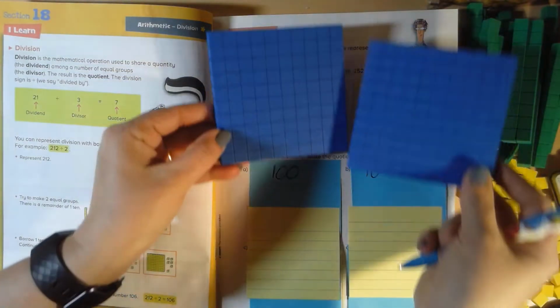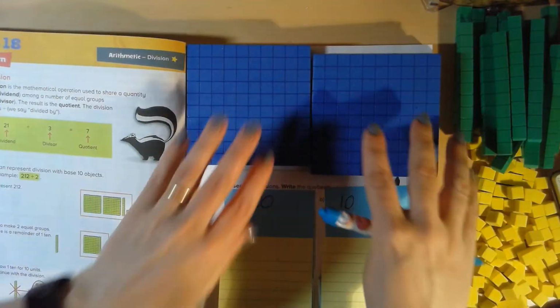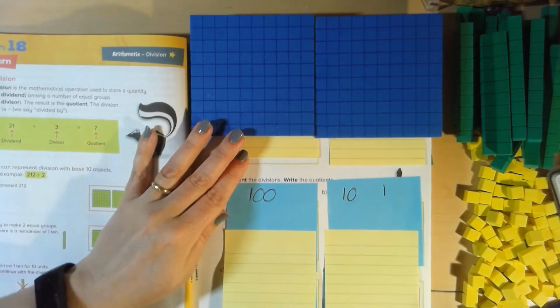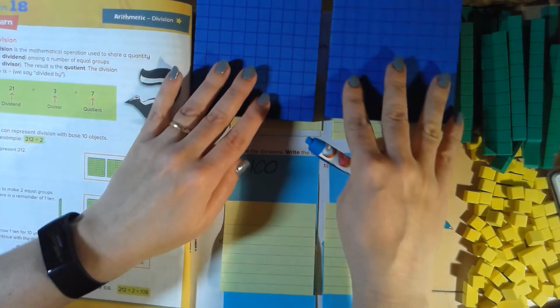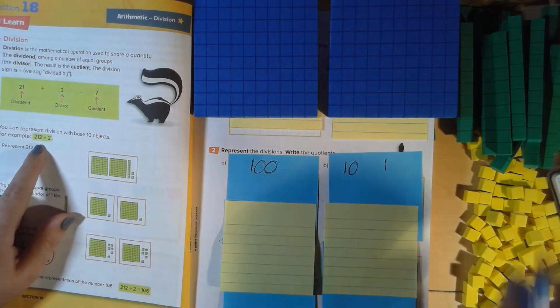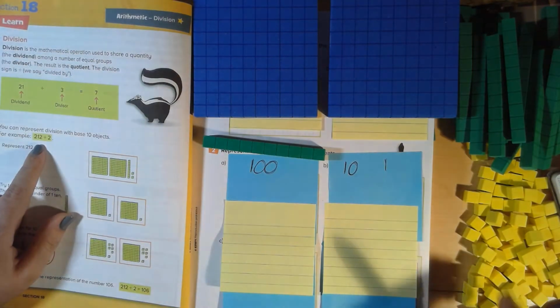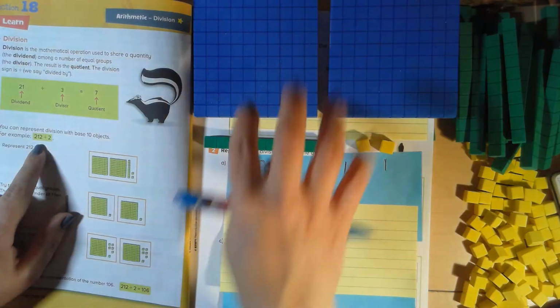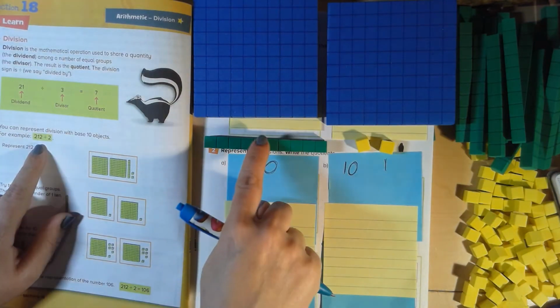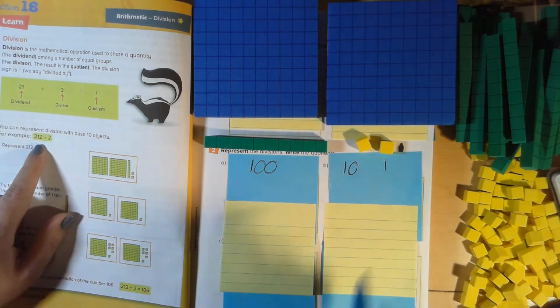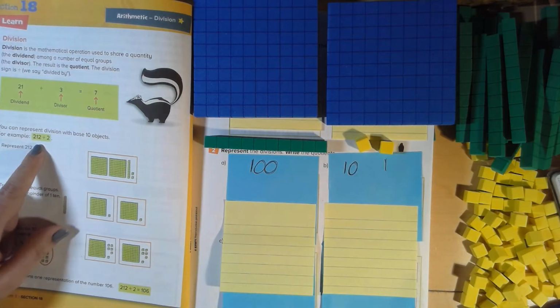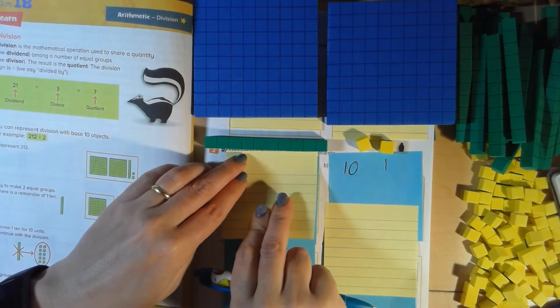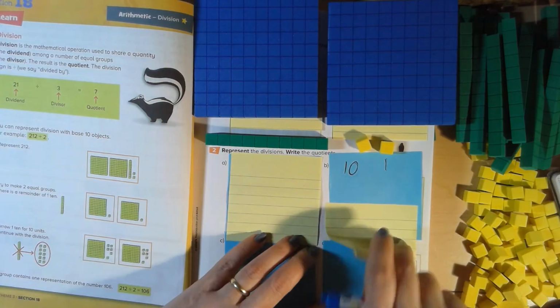So it says represent 212. If these squares are our base 10 blocks, then we have 200, 10, and 2 units, right? That is 200, 10 and 2 is 12. 212. Would it help if I covered up the other number so it's less confusing for you?